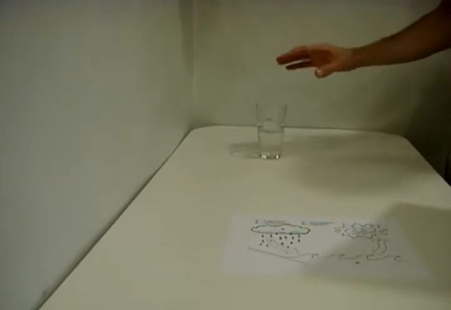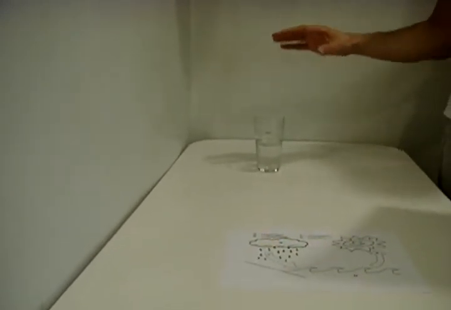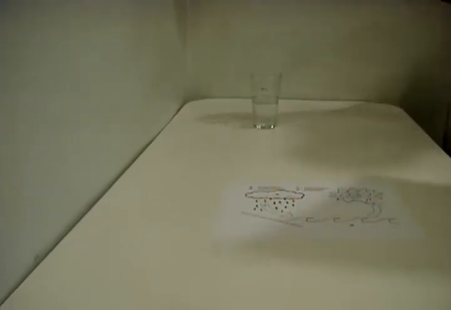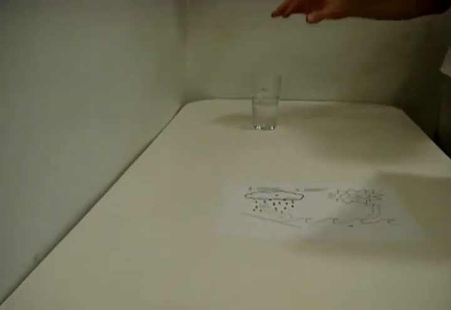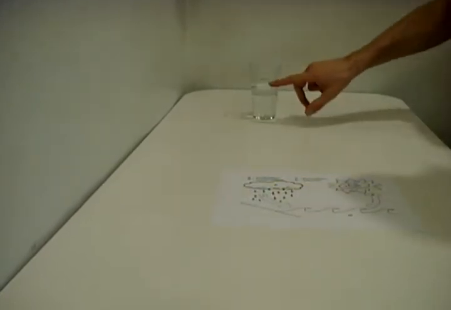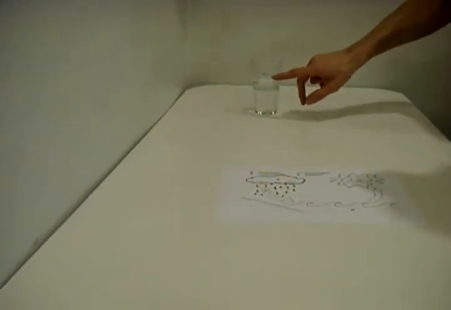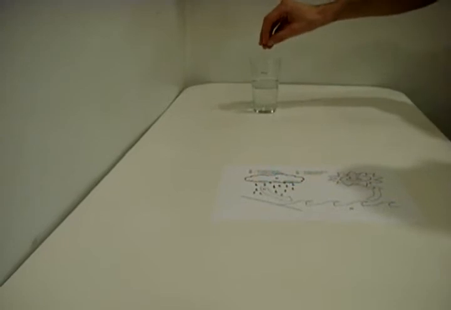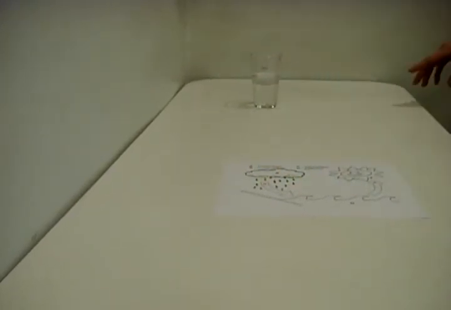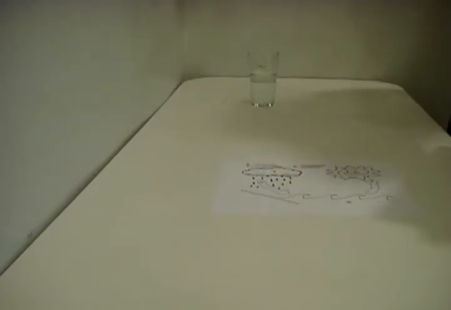Evaporation is when the sun heats up the water in the rivers, lakes, or oceans and turns it into vapor or steam. The water vapor or steam leaves the rivers and lakes and goes into the air. Now you can see this glass of water, which was at first filled to the top of the black line, has evaporated, and now the level of the water is lower than it was to begin. That's an example of evaporation.